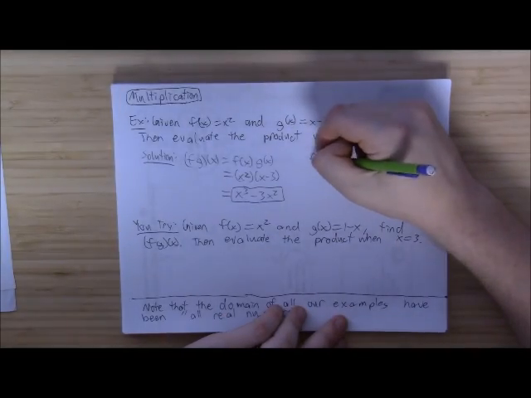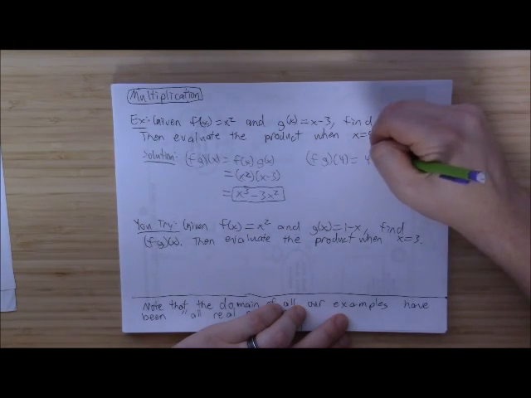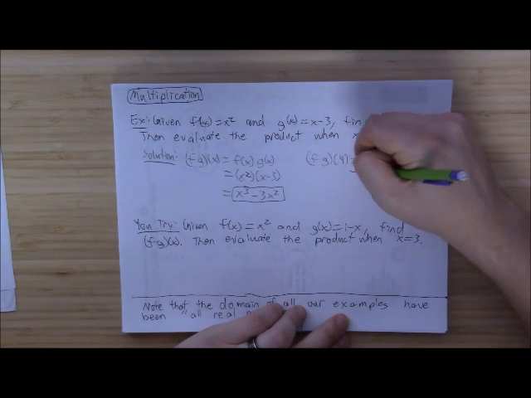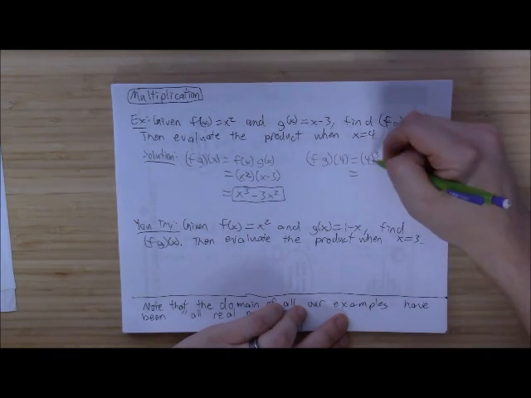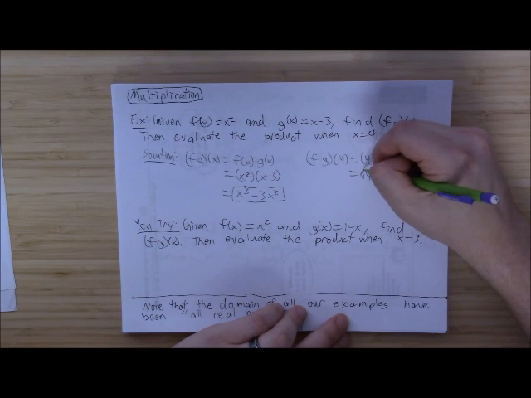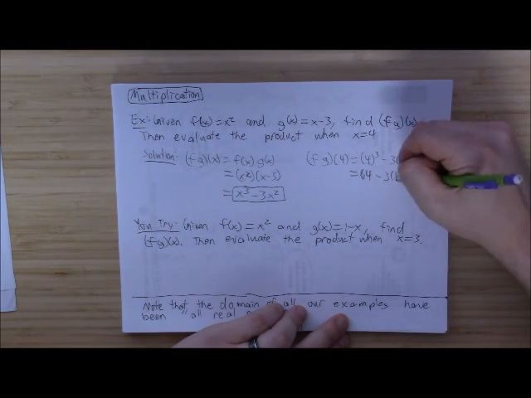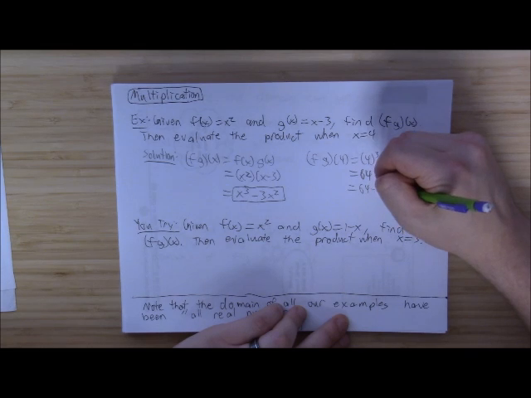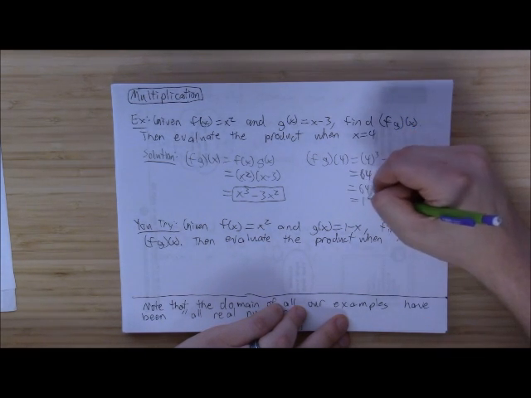And so fg of 4 is just 4 plugged into there, so 4 cubed minus 3 times 4 squared. Again, order of operations, we do the exponents first. 4 to the third is 64. Minus 3 times 4 squared, which is 16. 3 times 16 is 48, so we have 64 minus 48, which, if you remember this was 4 times 16, you would know that this is 16.